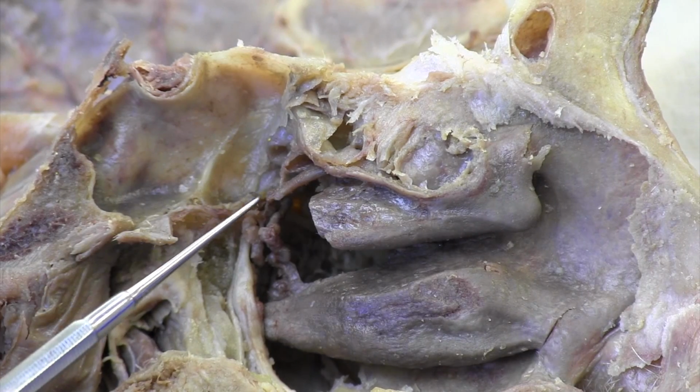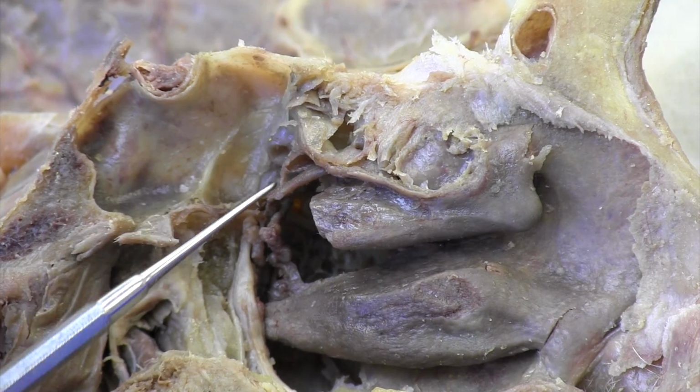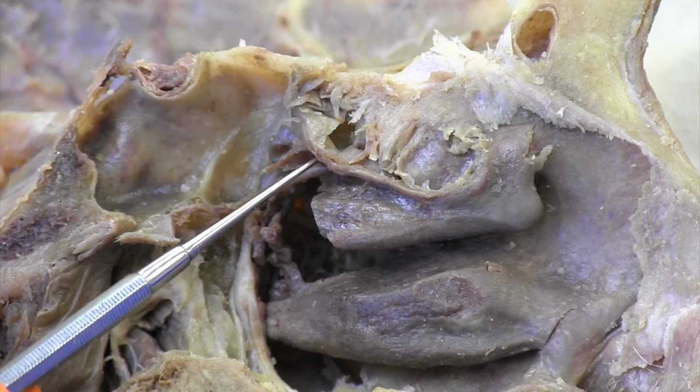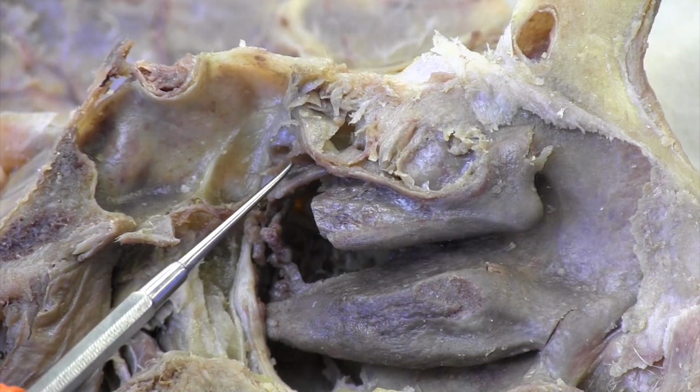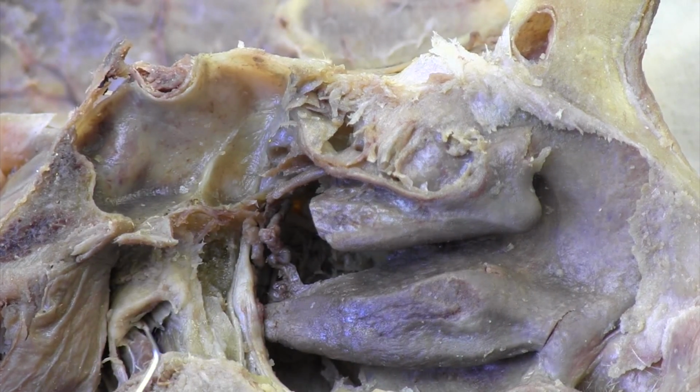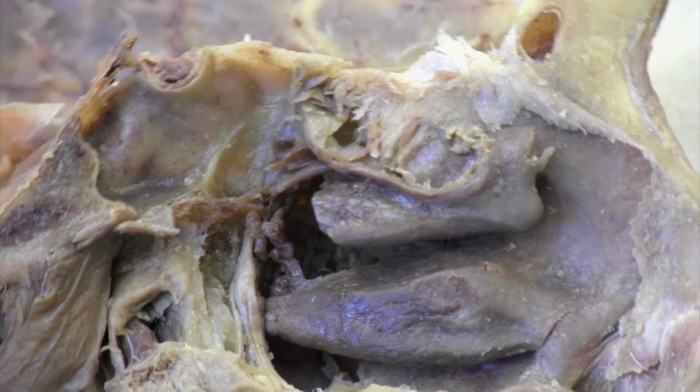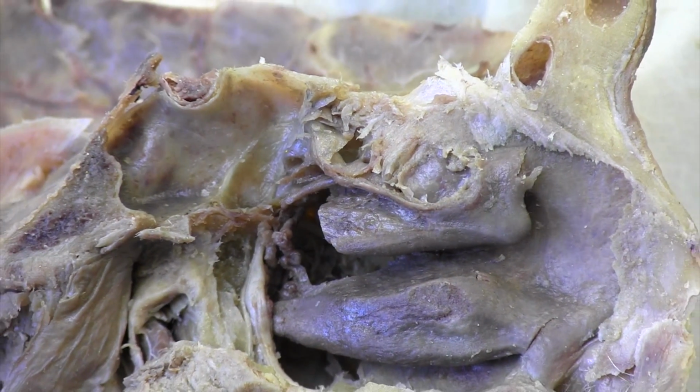So if you imagine the sphenoid sinus being fully enclosed here by bone, there would be a little space between the bone and the superior concha. That would be the sphenoethmoidal recess. Okay, let's move on down.